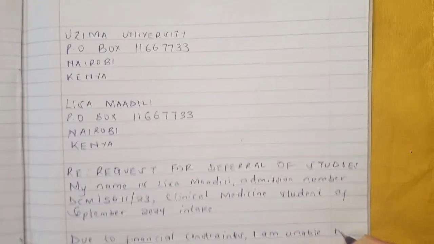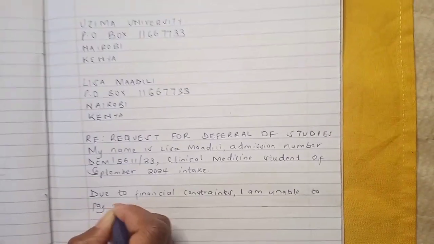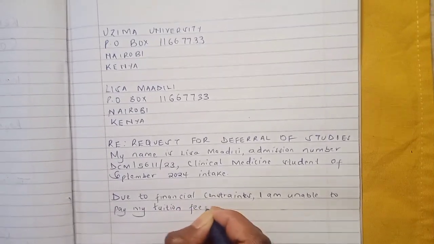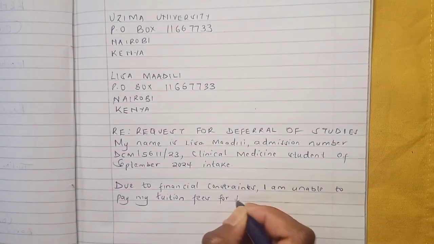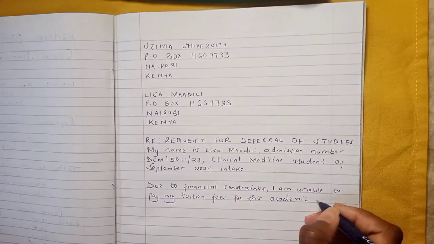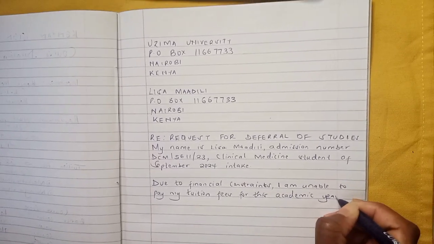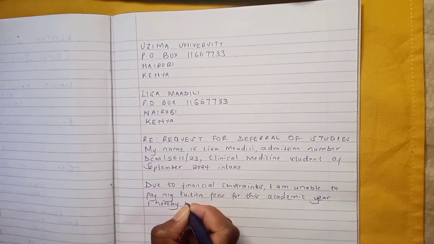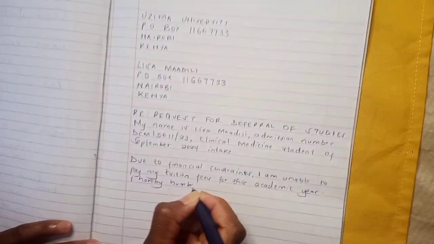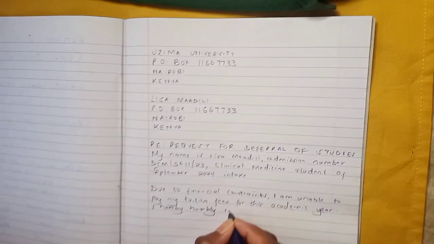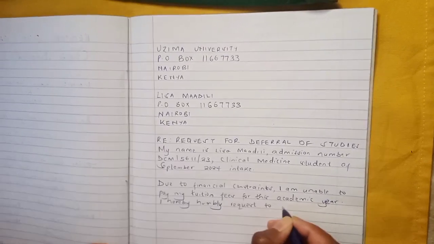So: due to financial constraints, I am unable to pay my tuition fees. We have said the three reasons that will make your deferral valid are lack of tuition fees, sickness, or work or military service. So my tuition fees for the academic year that they are currently on. The second paragraph is where you present the reason as to why you want to defer. I hereby humbly request for a deferment to the next academic year.